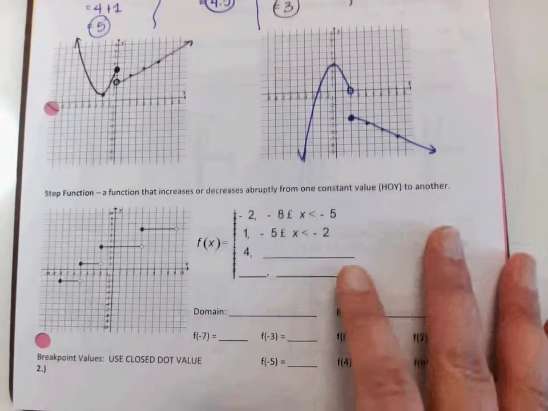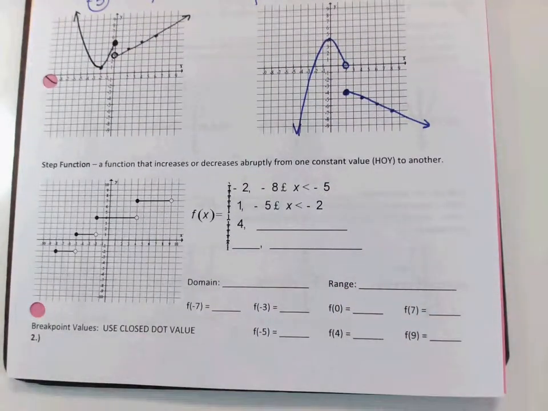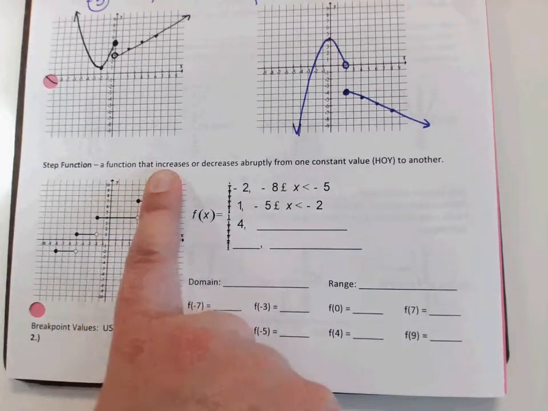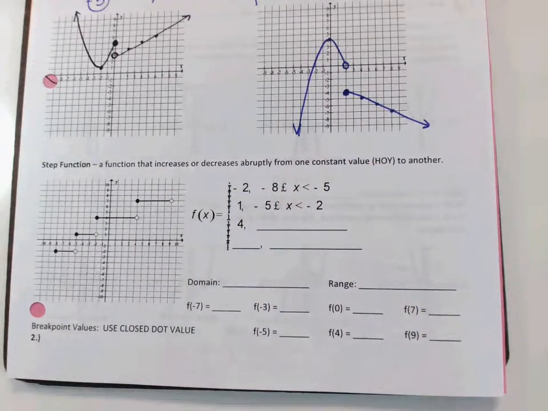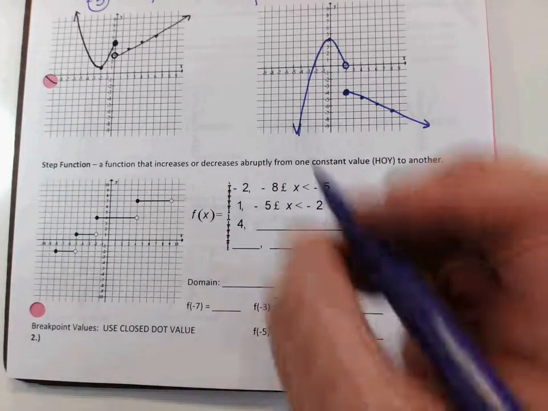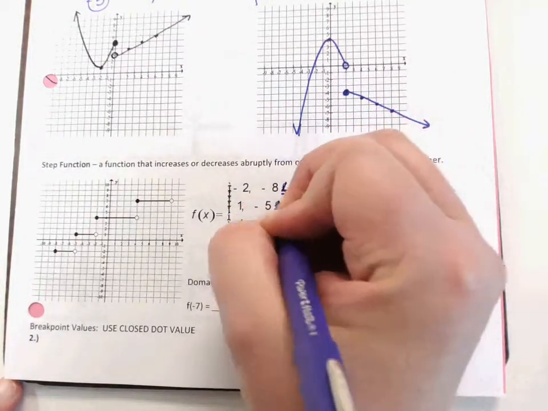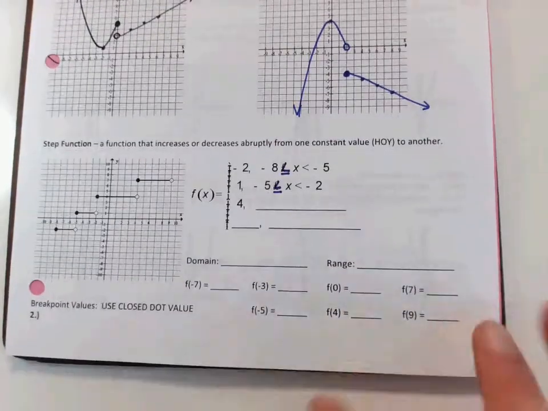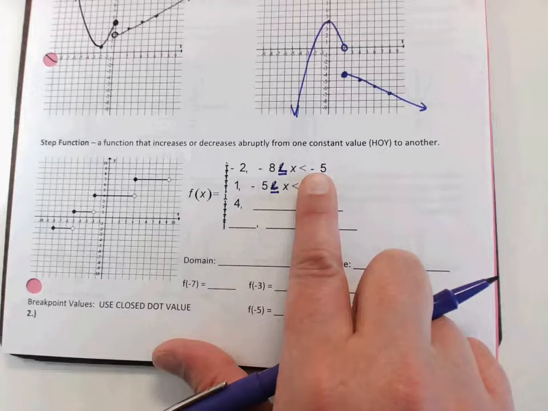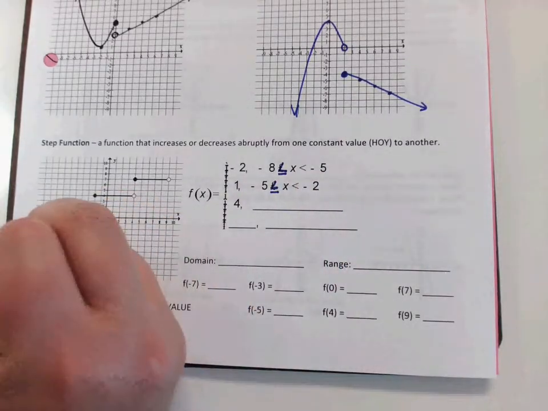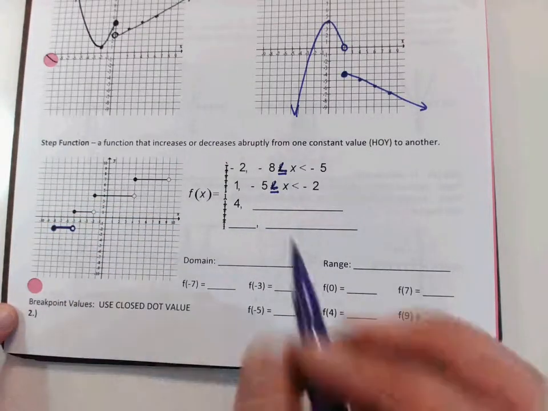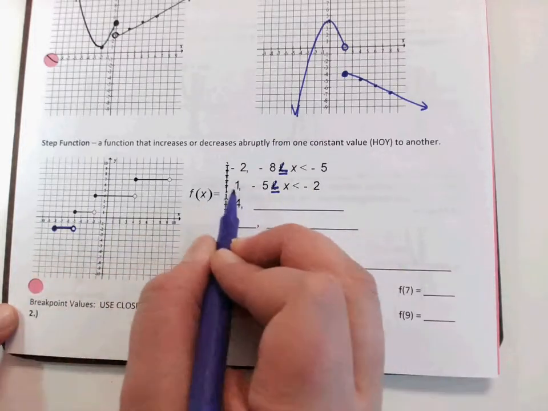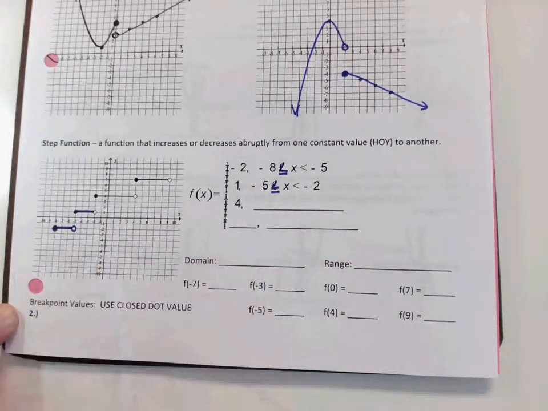Okay, so come down to the bottom. We're going to look at a certain type of piecewise. It's called a step function. Basically, a step function can look like this. It's a function that increases from one constant value to another. So what that means is that from -8, what is that symbol? That should be a less than. Fix that. So from -8 to -5, I'm at -2. That's this value right here. Notice I'm closed on one side, I'm open on the other side. Then from -5 to -2, I'm at a height of 1. So I have a hop through 1.